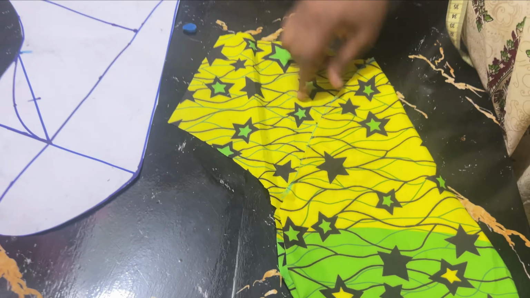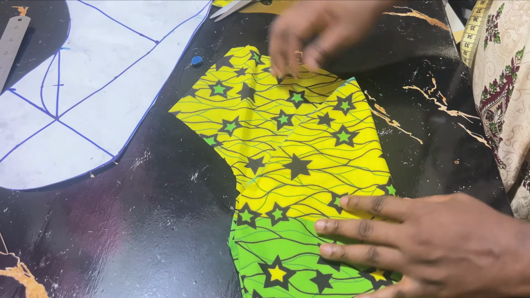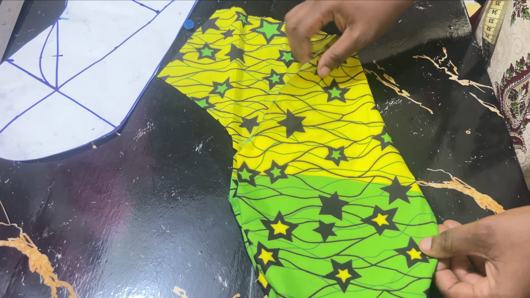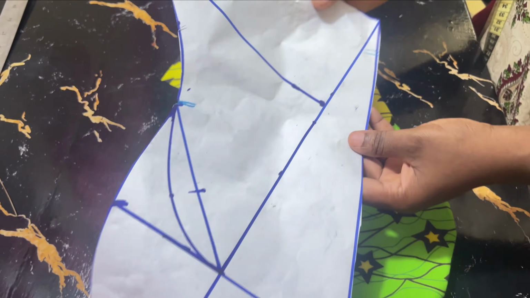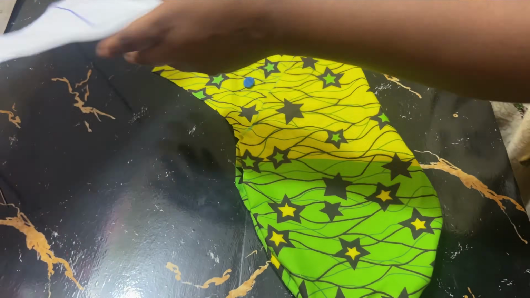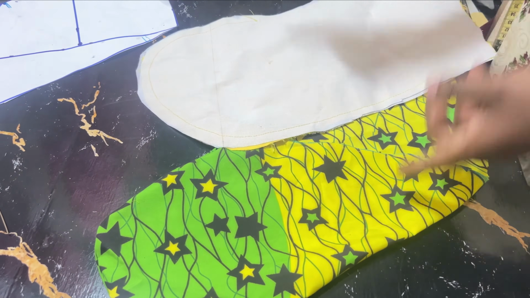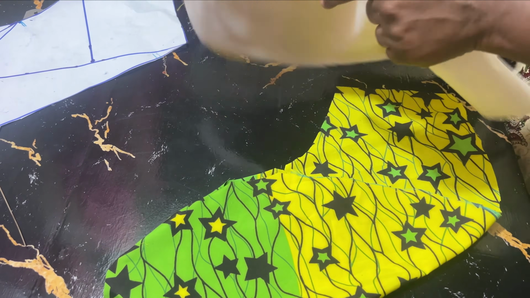So for each sleeve, for one single sleeve, you are going to need 2 of these to lap on each other, which means you will need to cut 4 pieces of this and then 4 pieces of your lining, as against what I said earlier. Please, you will need 4 each, because they are going to be lapping on each other. You are still going to see that.